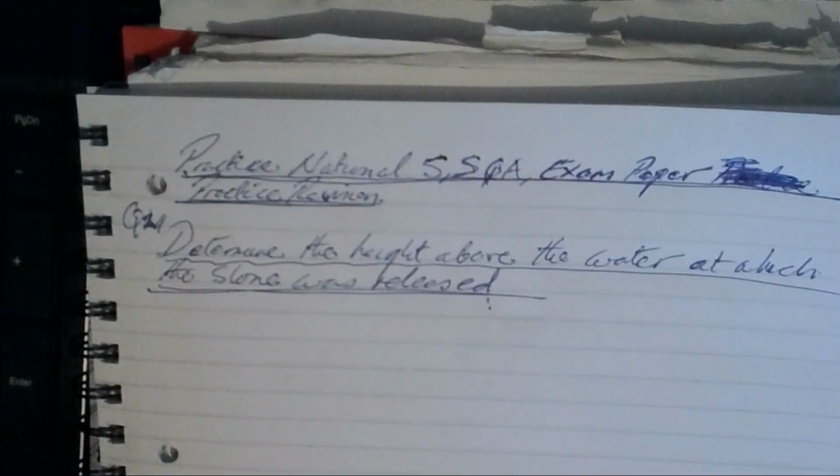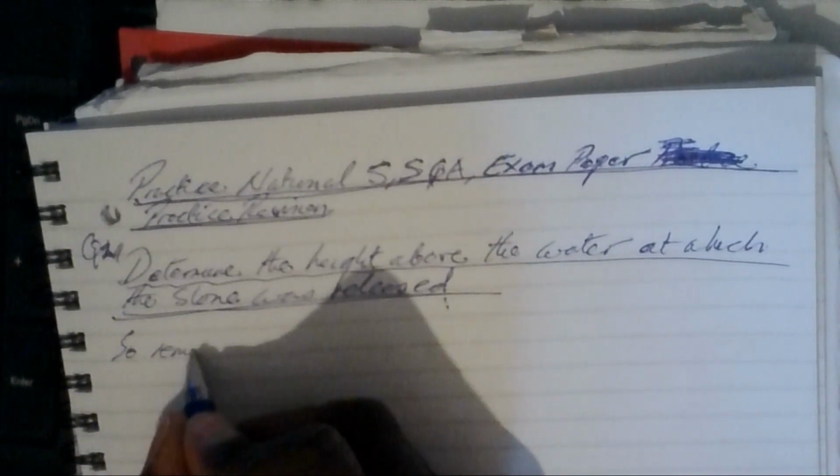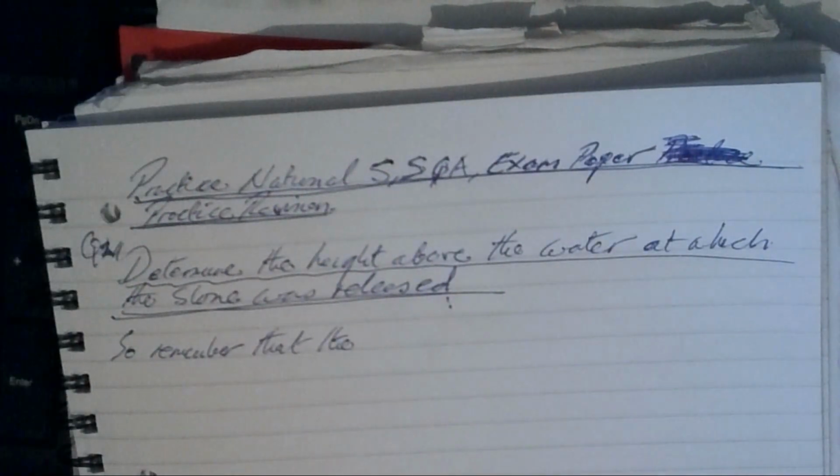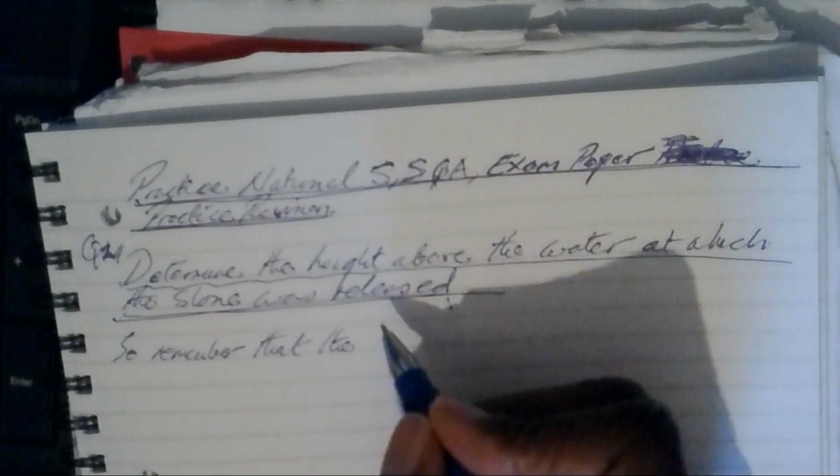Okay, so remember the initial vertical velocity. Released.